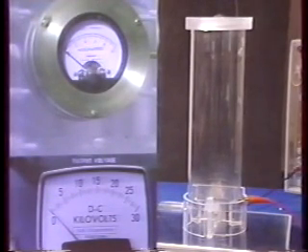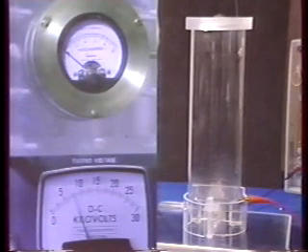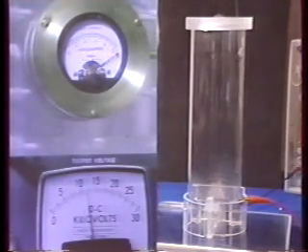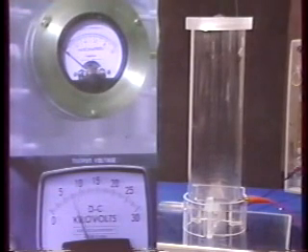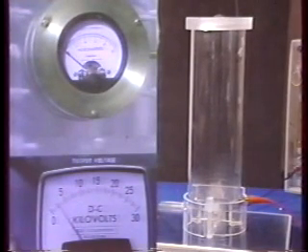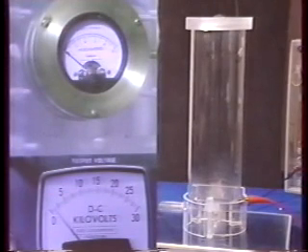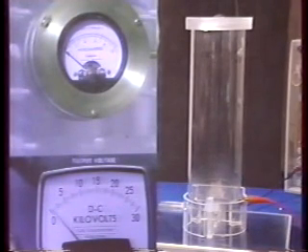Of molecular dimensions were the ions generated by a corona discharge. With mobilities of 10 to the minus 4 meters per second per volt per meter, they crossed through the air between the wire and the wall with a velocity of 20 meters per second.